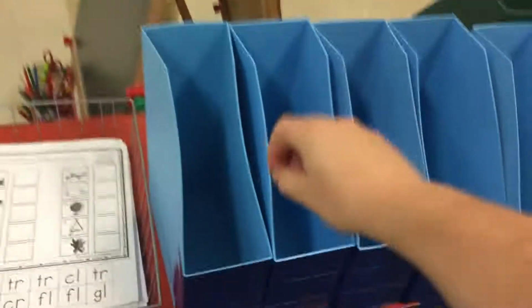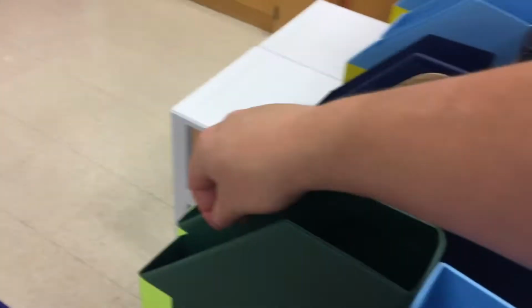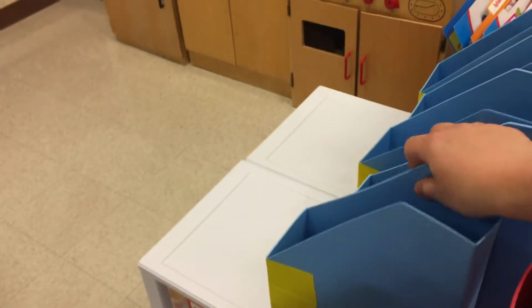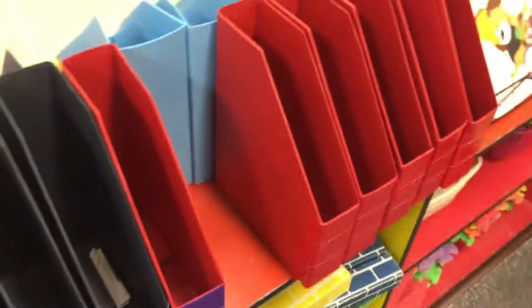And maybe some of the things from the blue group can go over to the next highest group, which is the green group. And then I'll take some of the things from the green group and move it over to the yellow group. And I'm sure you can see that I just used colored duct tape to cover the front of these, and so on.